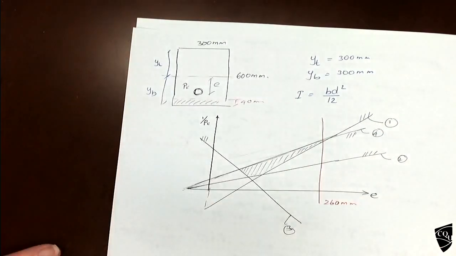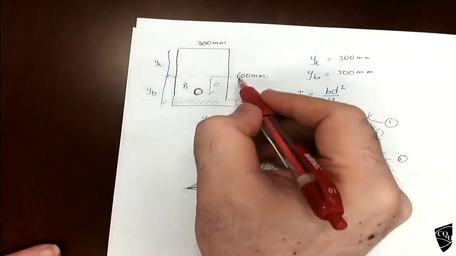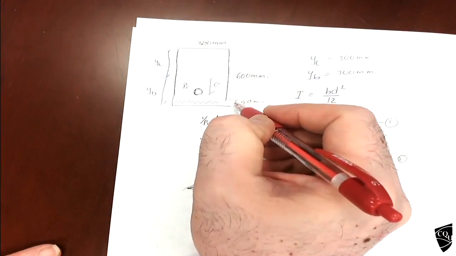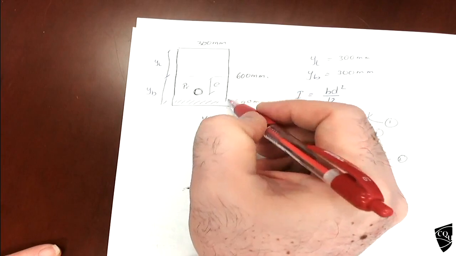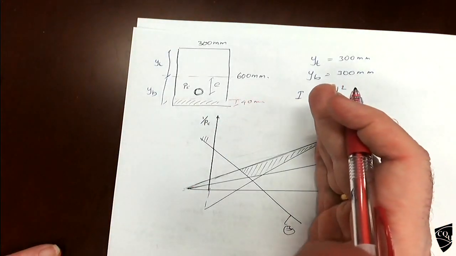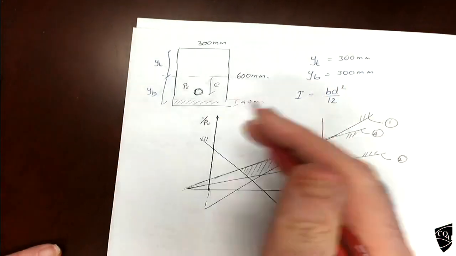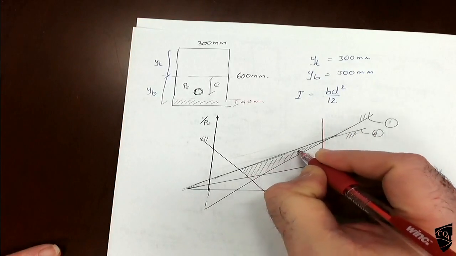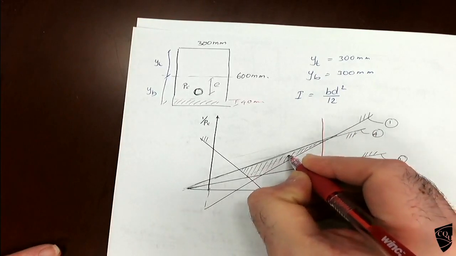Because maximum is 300, but if you need some cover, it can't go more than 260. So maximum E is 260. Anything this side, so normally we will go somewhere there.